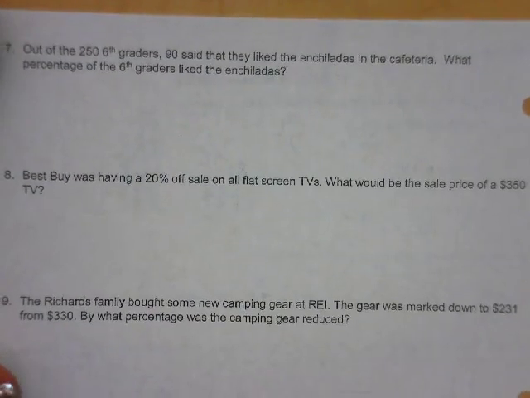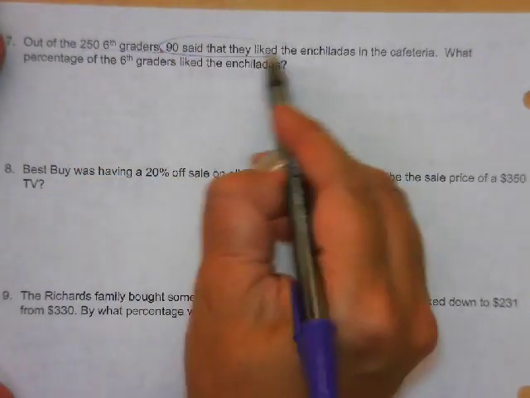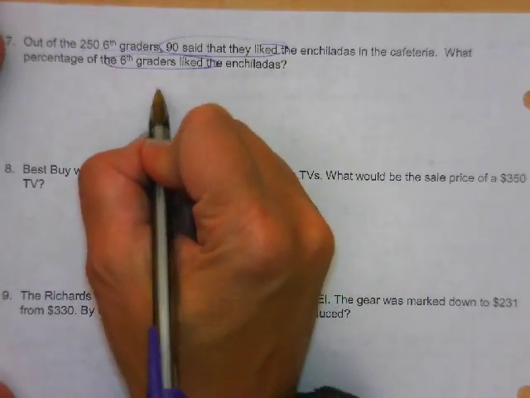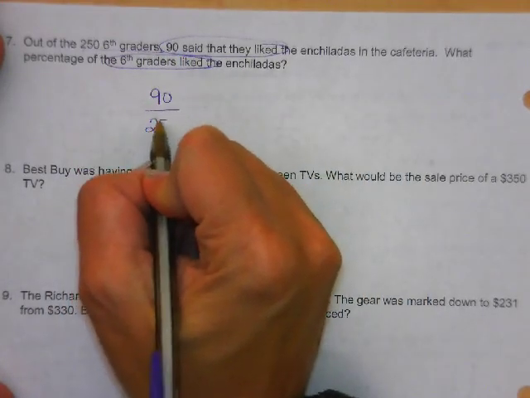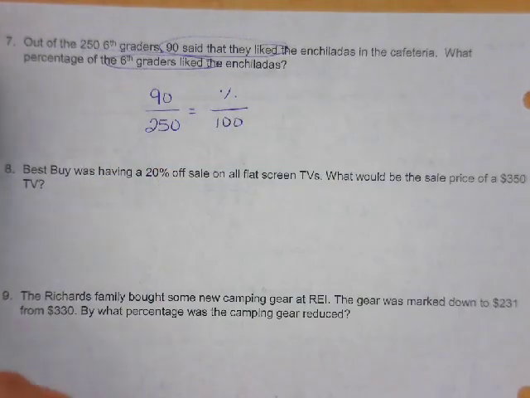On the back, some more percent proportion problems. 250 graders, 90 said they liked the enchiladas. What percent said they liked the enchiladas? So 90 is our part out of 250 is our whole, equals some percent over 100.